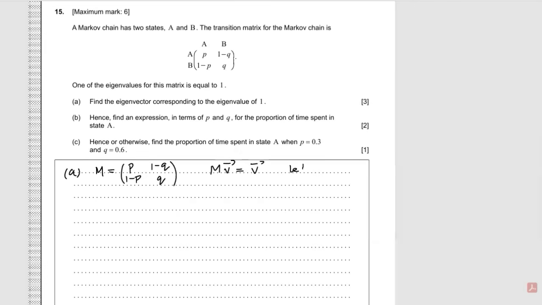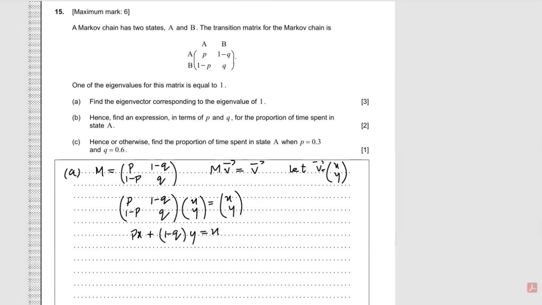So let V be (X, Y), and we can play around with this to calculate the eigenvector. They're saying find the eigenvector. So I'm going to multiply the matrix P, 1 minus P, 1 minus Q, Q by (X, Y) and put it equal to (X, Y). So this will become Px plus (1 minus Q)y equals X, and the other one will be (1 minus P)x plus Qy equals Y.